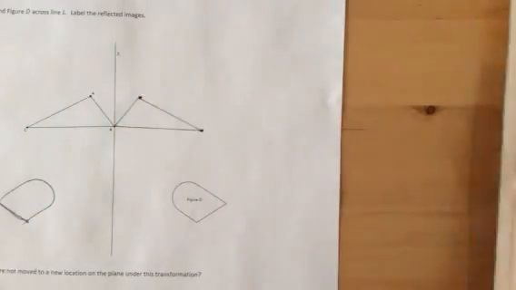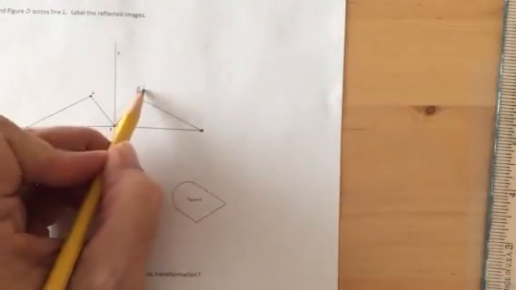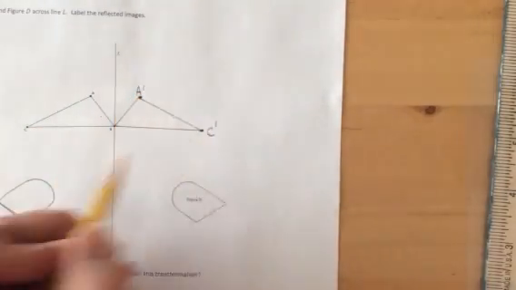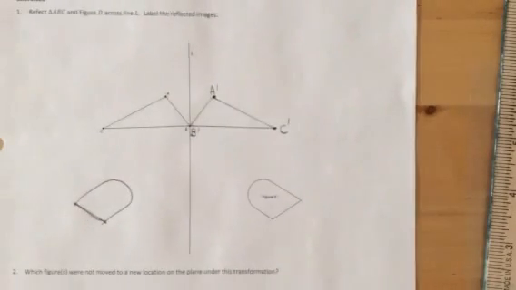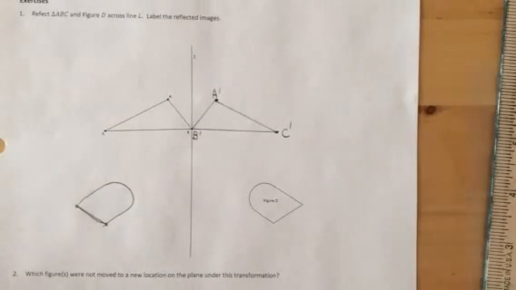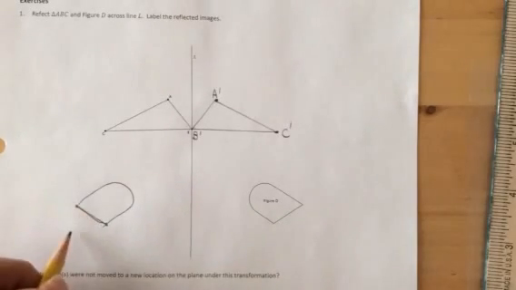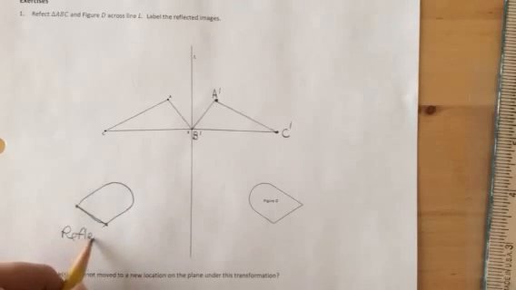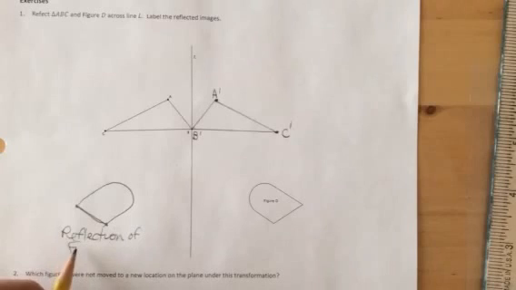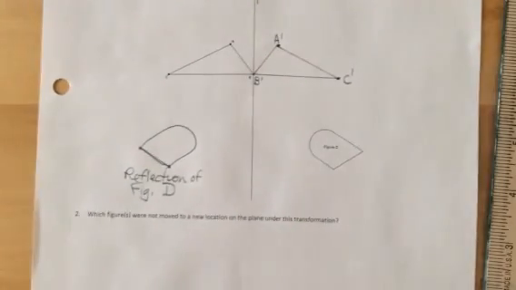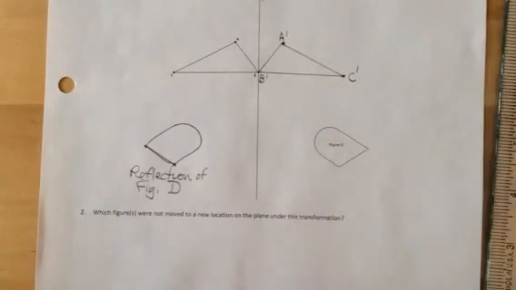Okay, so this would be A prime, C prime, and of course B prime, just like in our first example, is the same as point B, and then this would be the reflection of D, of figure D. Okay, all right, and then in exercise 2, so these are our reflections.